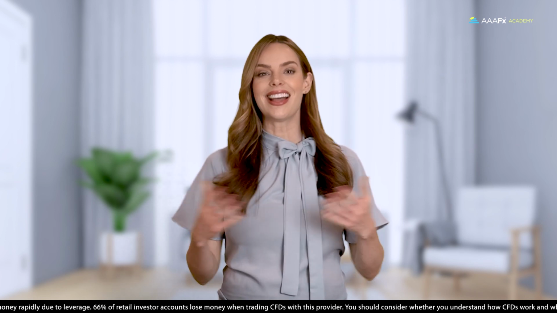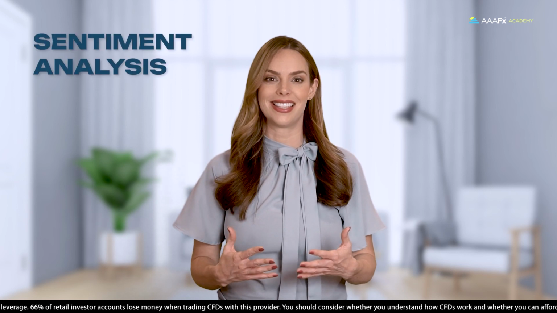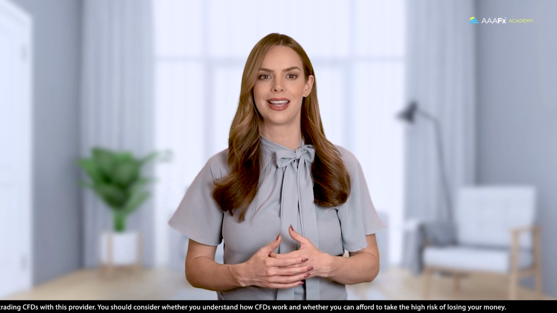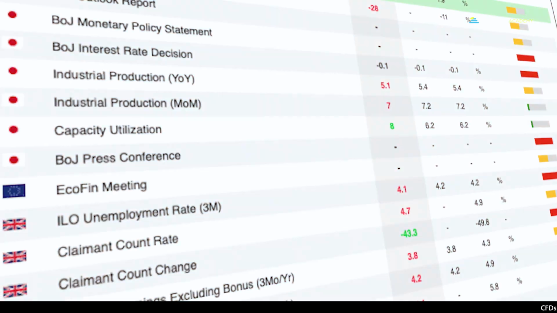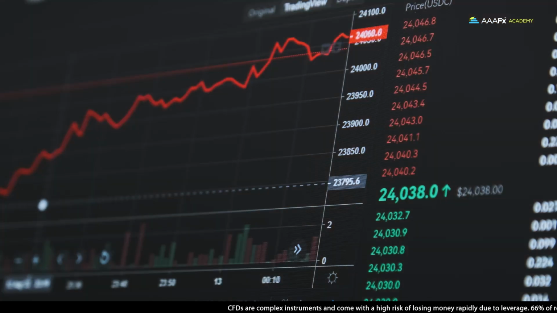Lastly, we have sentiment analysis, a fascinating exploration into the collective mood of traders and market participants. This method involves tracking surveys, polls, news, and social media to gauge the overall market psychology. By understanding the sentiment of the market, traders can identify potential opportunities and risks.